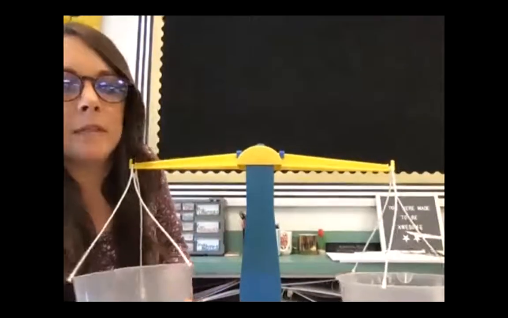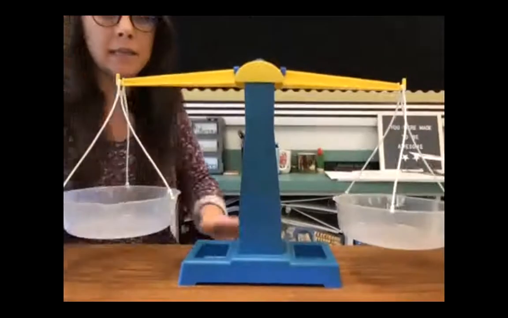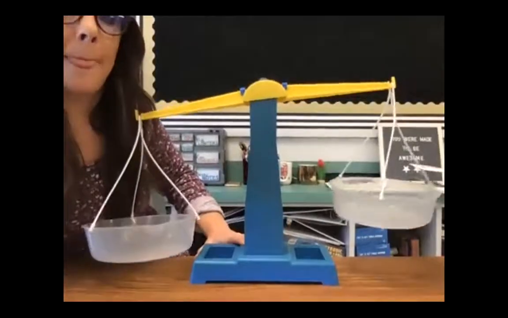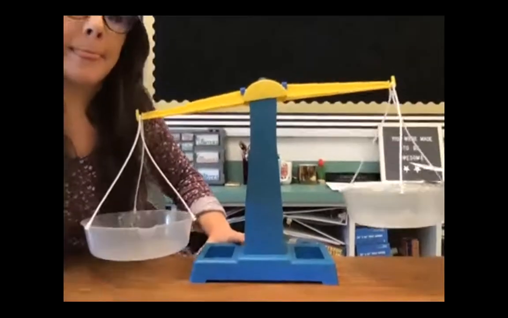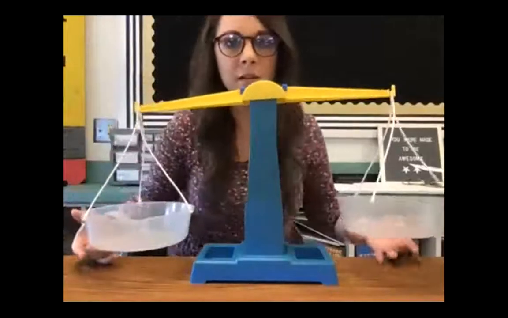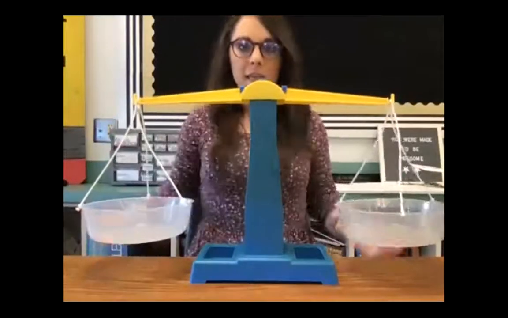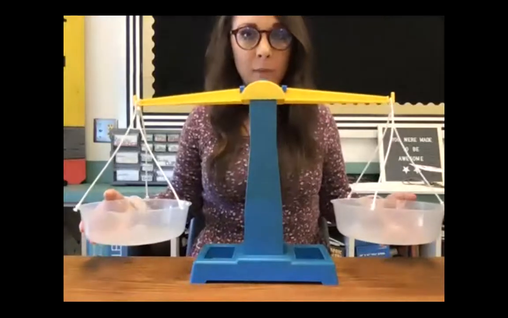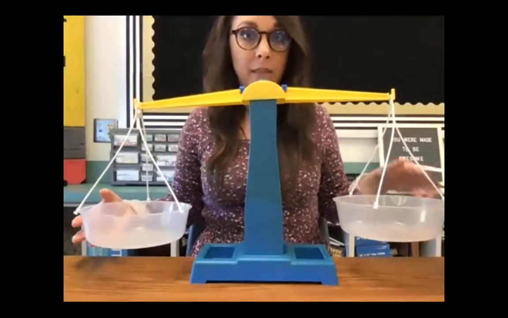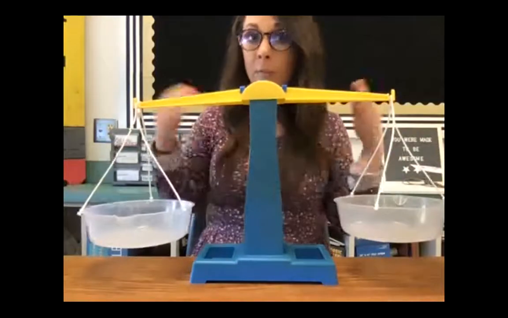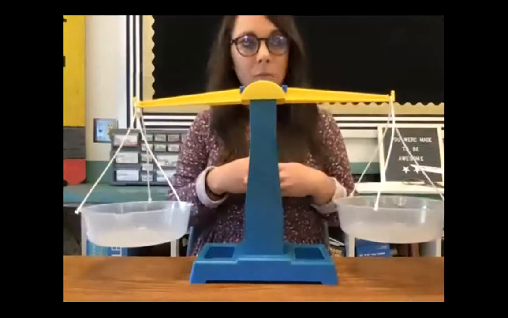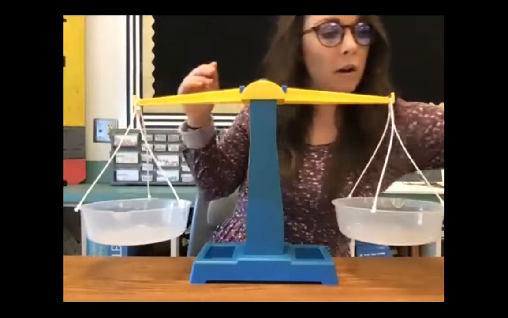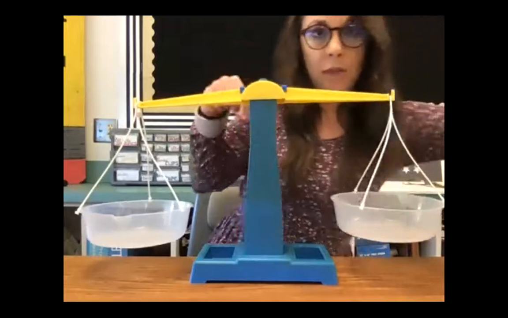Let me fix my computer so you can see a little bit better. There we go. All right, here's a balance. These two parts of my balance are called pans. So sometimes you might hear this called a pan balance. Sometimes you might hear it called a primary balance. Sometimes you might just hear it called a balance. But all of those things are referring to this.